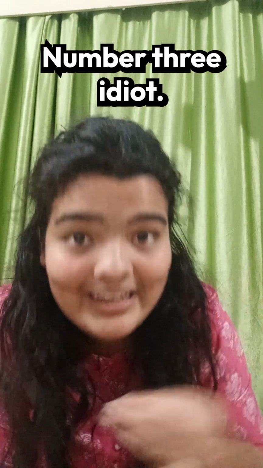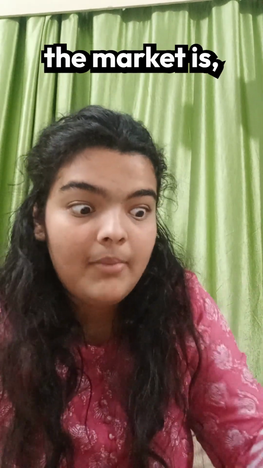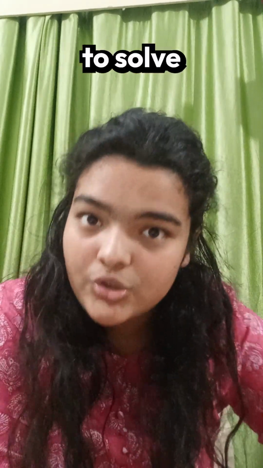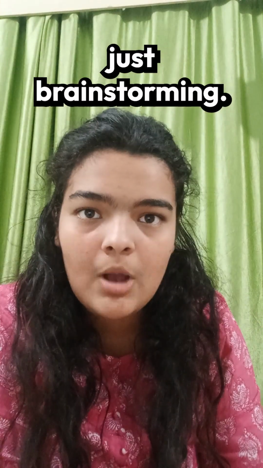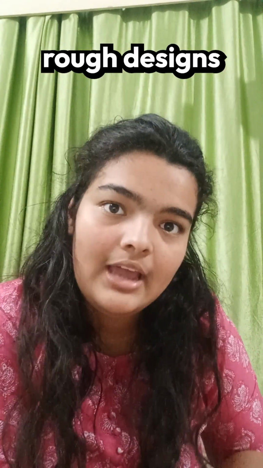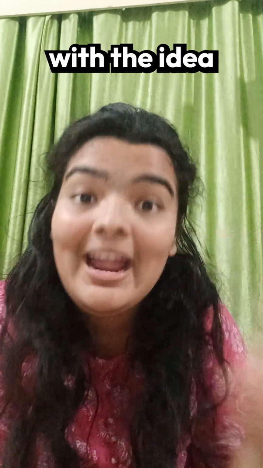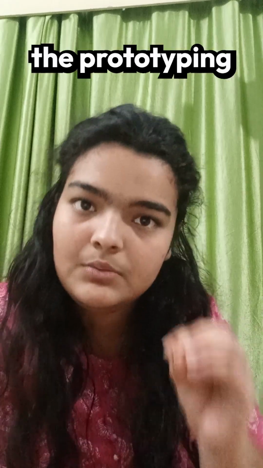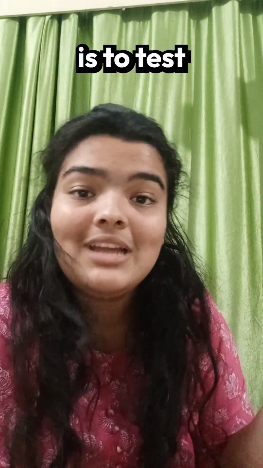Number 3, ideate. Now that you know what the market is, you know what the problem is, now you have to create different ideas to solve this problem. This is just brainstorming. Number 4, prototype. The prototyping stage is when you create rough designs of the problem that you're solving with the idea that you figured out after all of this market research. So this is the prototyping phase. Number 5 is to test and iterate.